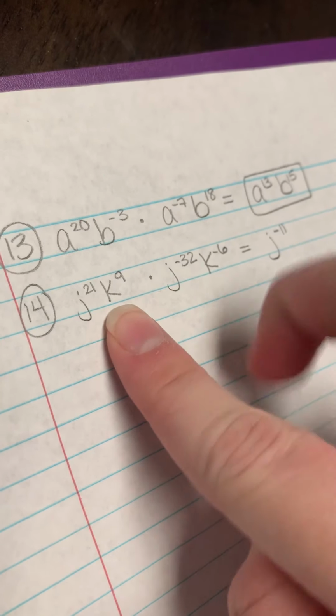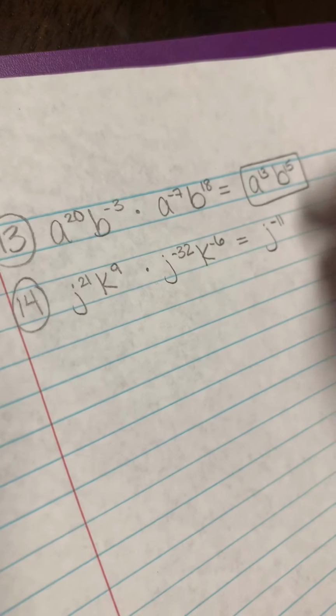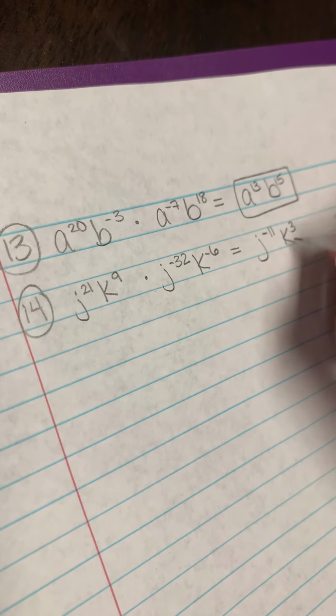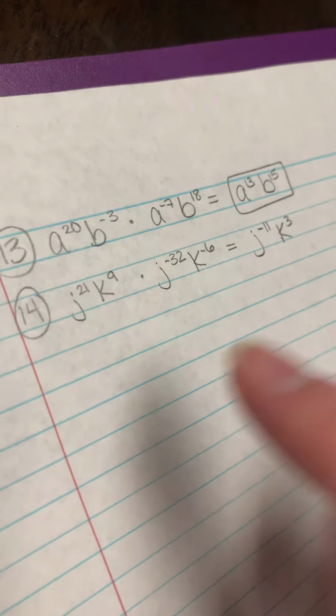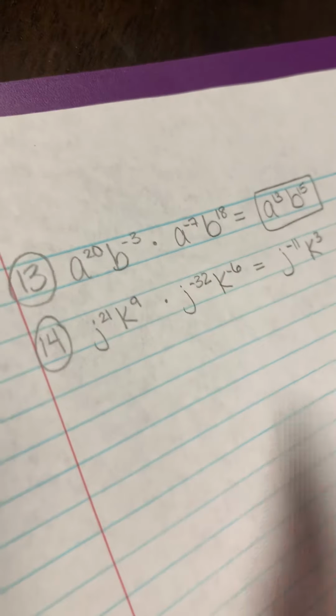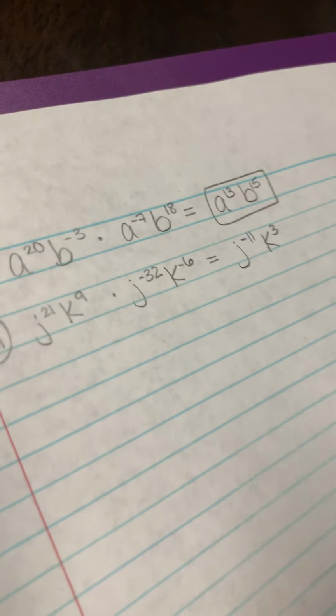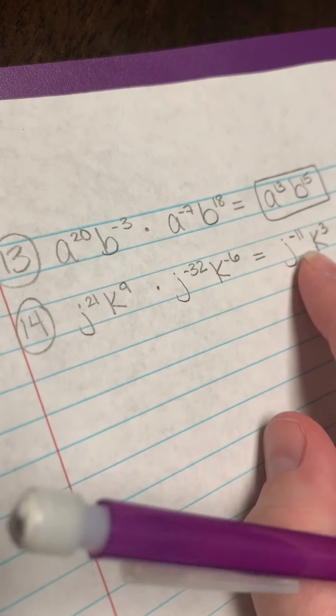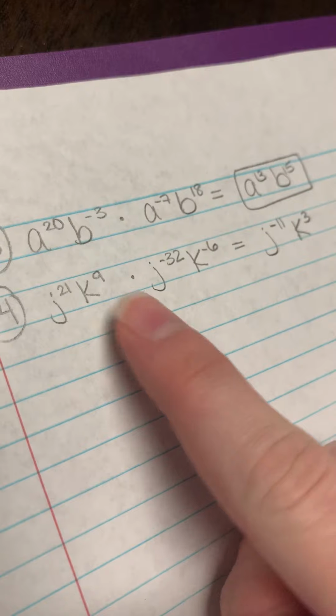And k to the 9th and k to the negative 6th give me k to the 3rd. So again, 21 plus negative 32 is negative 11, and 9 plus negative 6 is 3.